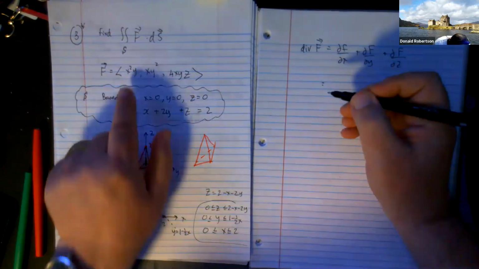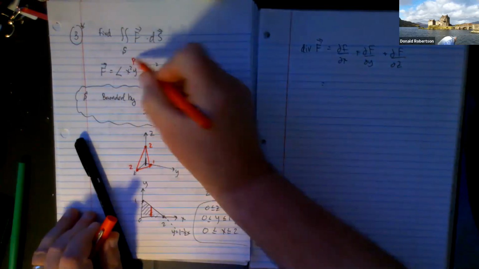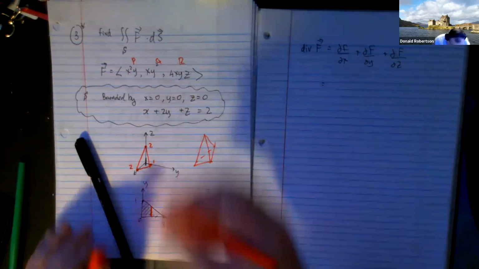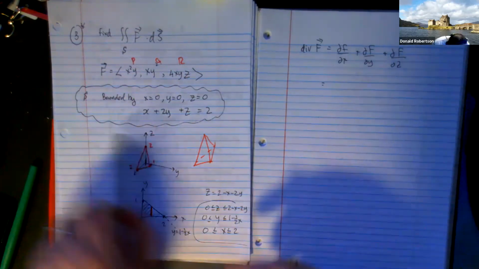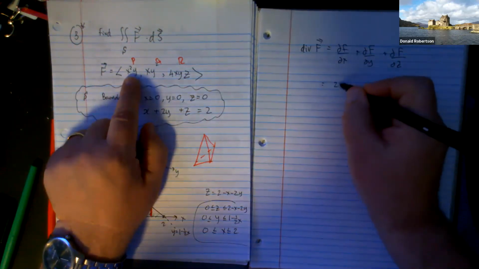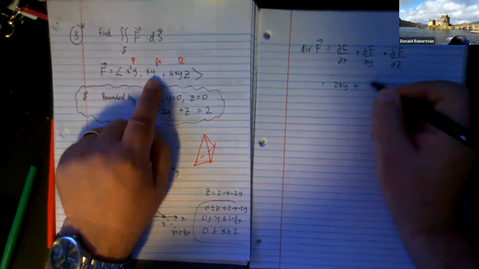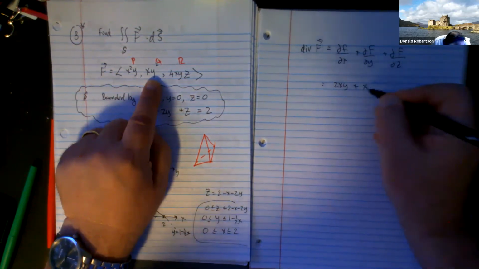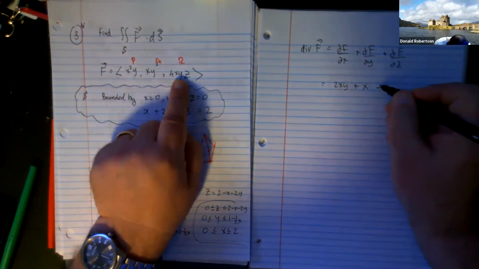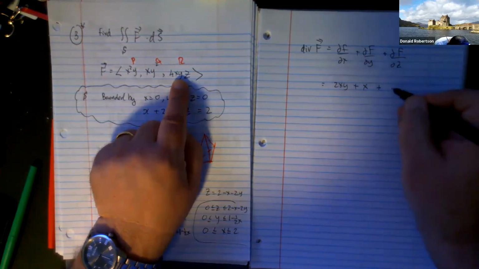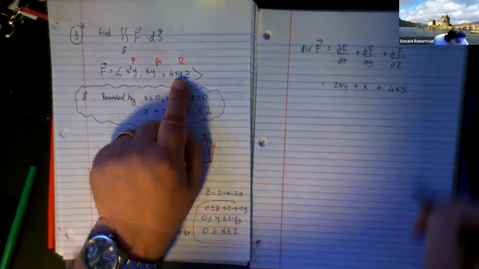I'm just calling them P, Q, and R, so I can say which is which. If you take the first one, P, with respect to x, you get that. If you take the middle one with respect to y, you get that. And if you take the last one with respect to z, you get that.